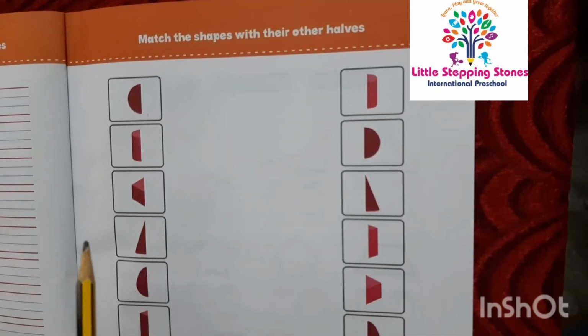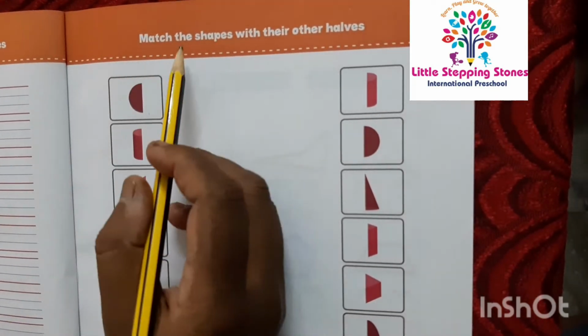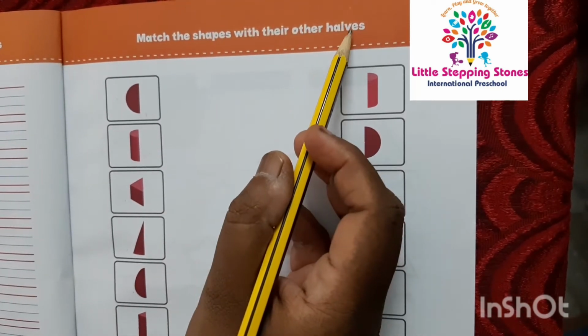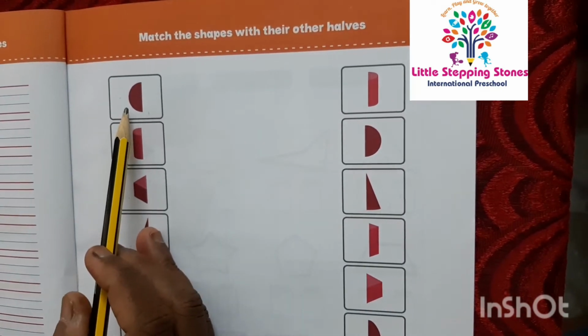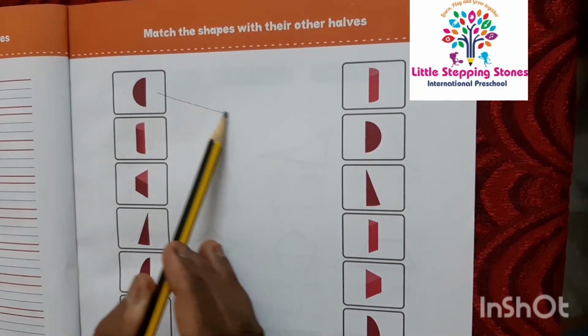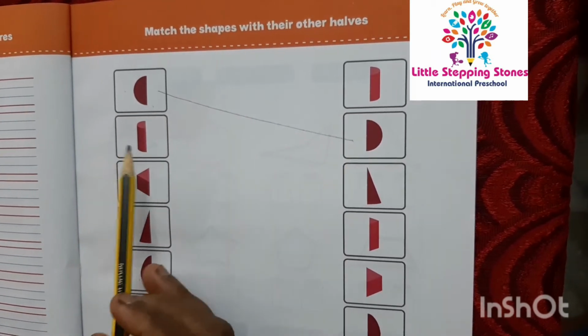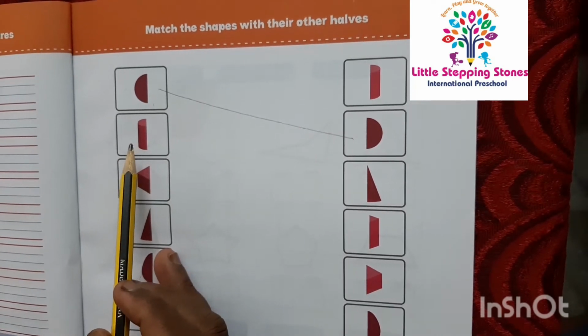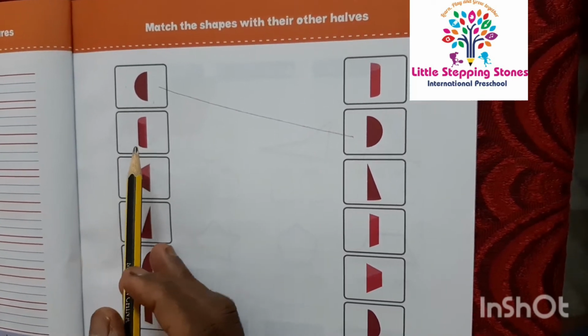Children, now let's see the 3D shapes. Match the shapes with their other halves. This is one half of a sphere. Let's match the other half. Here. This is one half of a cylinder. Let's match with the other half.